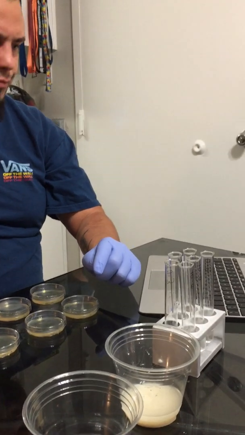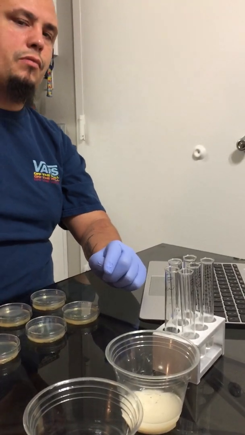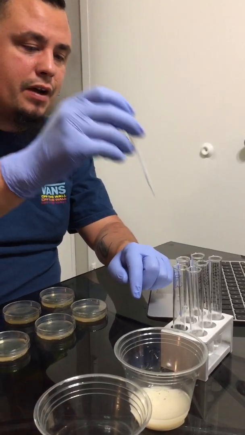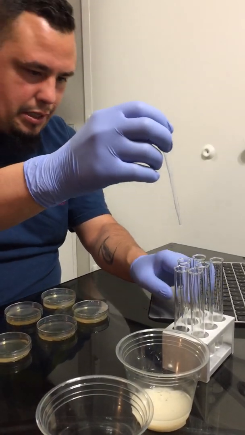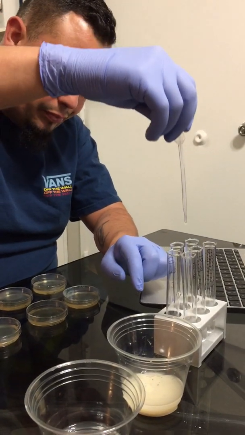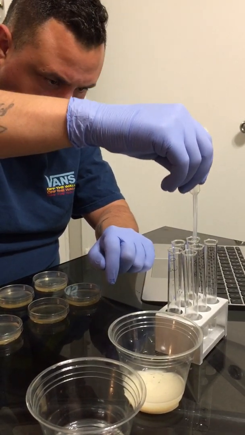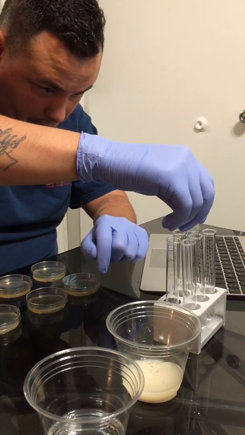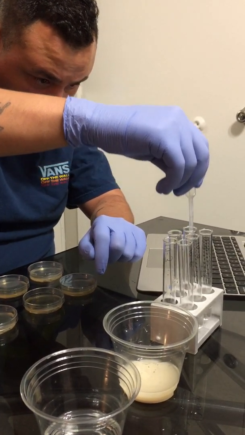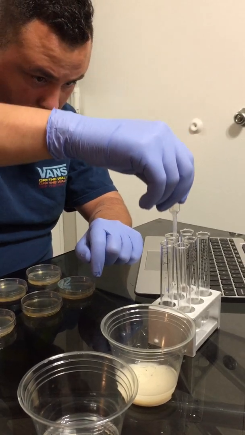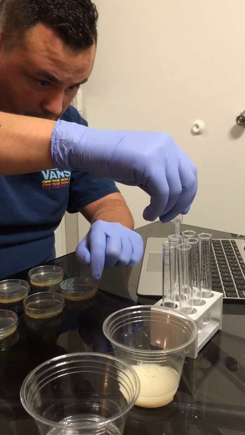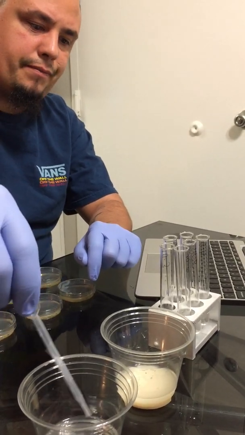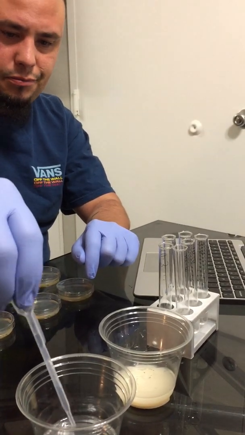Now what we're going to do is dilute it. So we're going to go back into that same one. We're going to take the same 0.25 and go into the second tube. Alright, so that was into tube number 2.